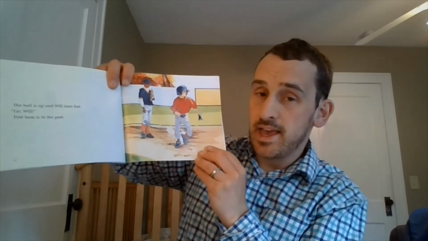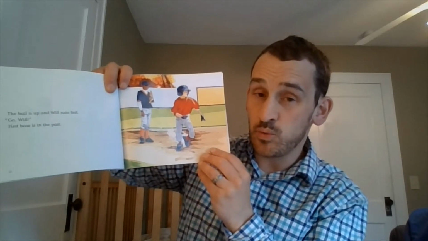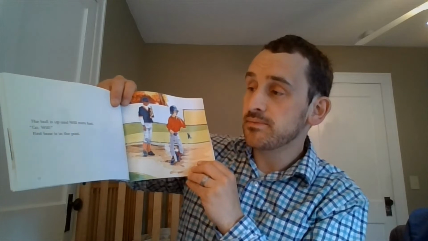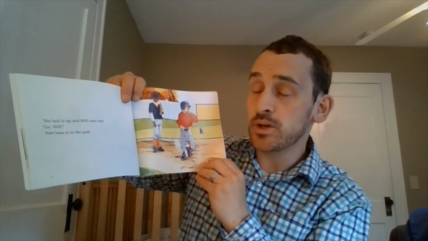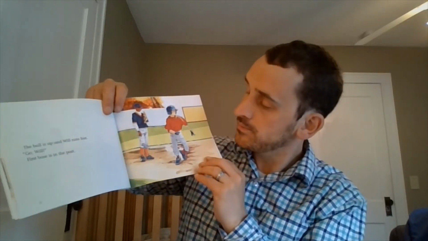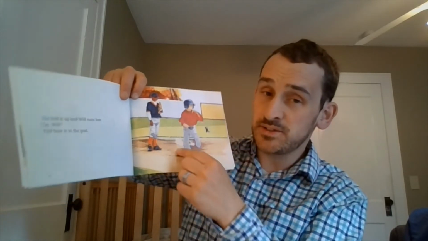Okay. How does this picture help you understand that Will is running fast? The text says the ball is up and Will runs fast. How do we know? You can see dust flying up behind him. So that helps us understand that.